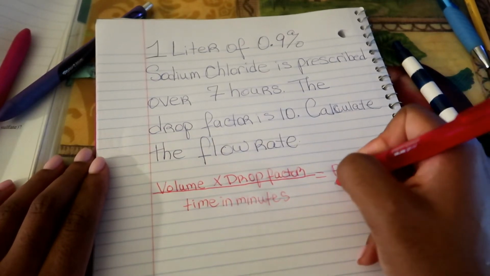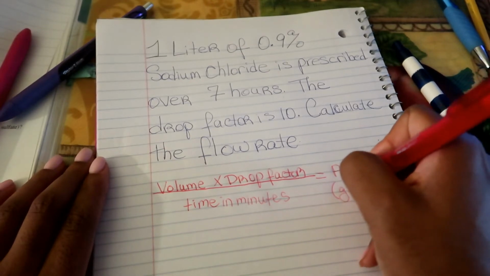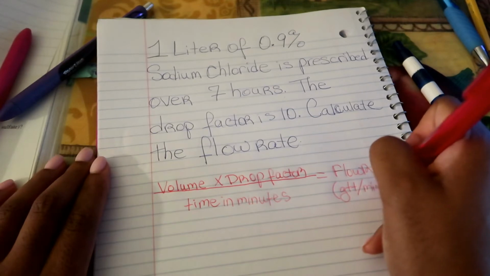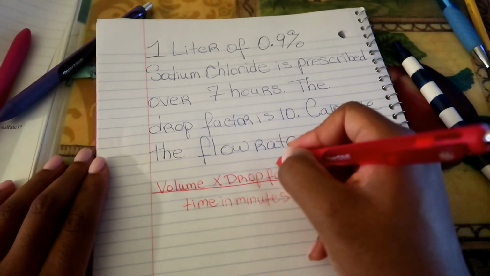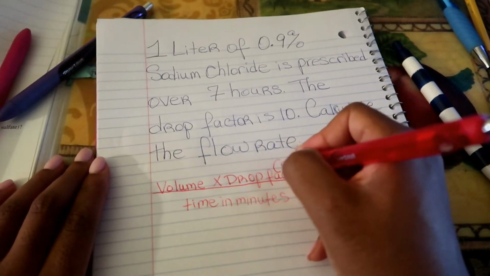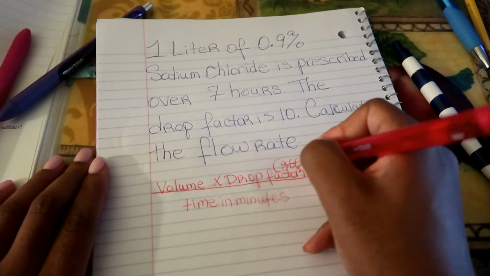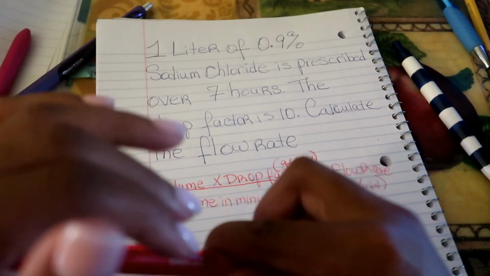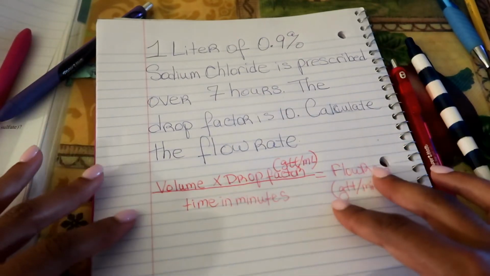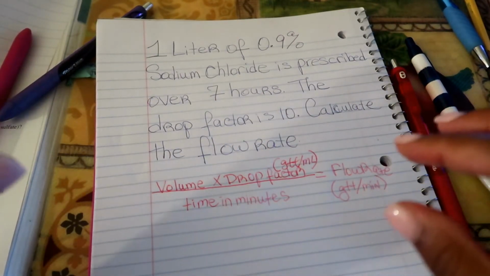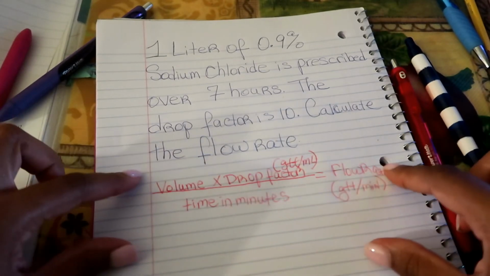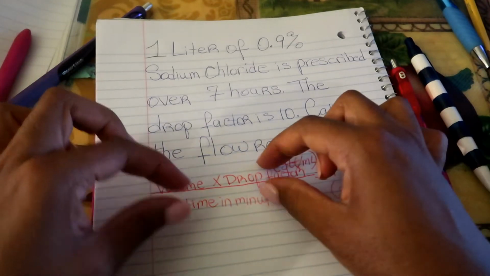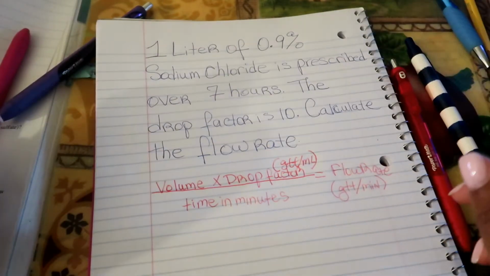Okay, and the flow rate unit is usually drops per minute, and the drop factor unit is usually drops per milliliter. Now, the whole premise of solving a math problem with a formula is, in order to use the formula correctly, you have to be able to identify the different variables in the formula within the problem, okay?